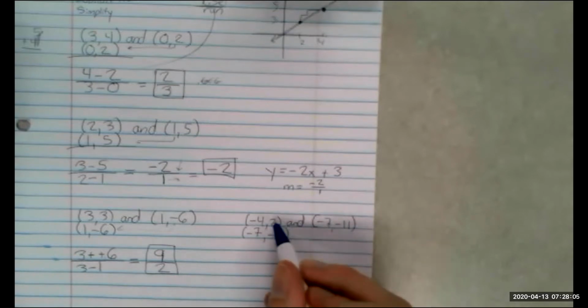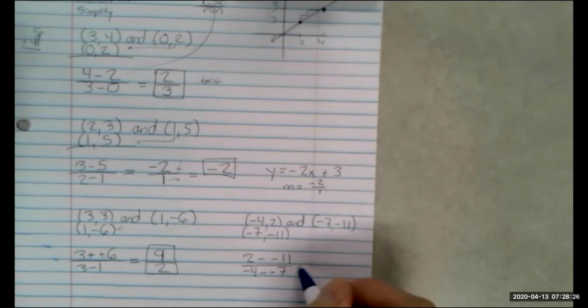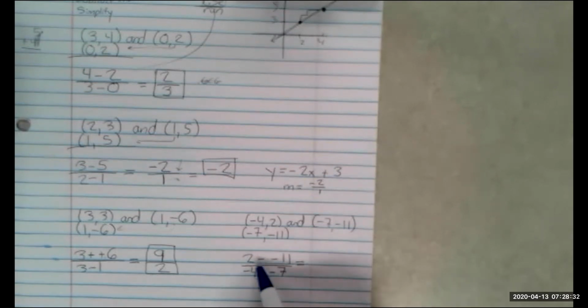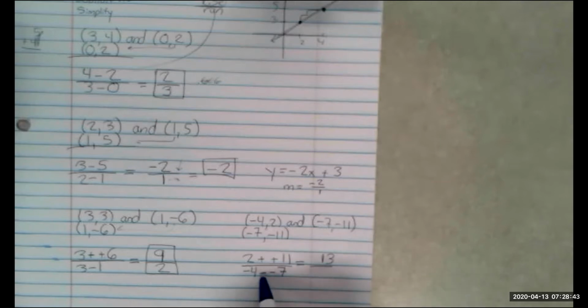If I want the rise, subtract the y's. 2 minus negative 11. Write my fraction bar. If I want what's next, subtract the x's. Negative 4 minus negative 7. This is where a calculator really comes in handy with this one because we're subtracting a lot of negatives here. But 2 minus negative 11 is like 2 plus 11, which gives me 13. Negative 4 minus a negative 7 is like negative 4 plus 7, which gives me 3.